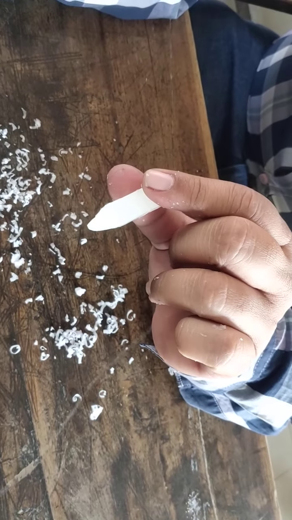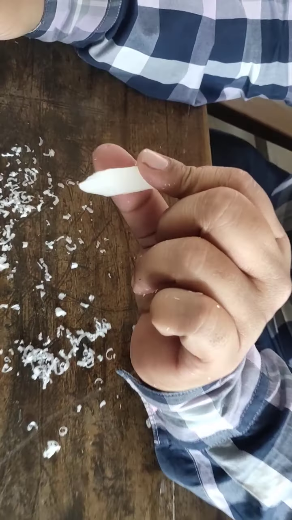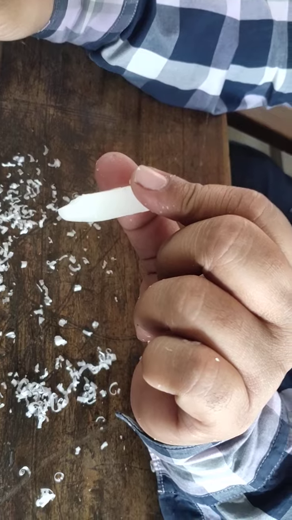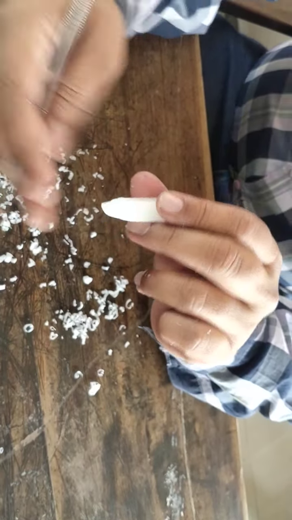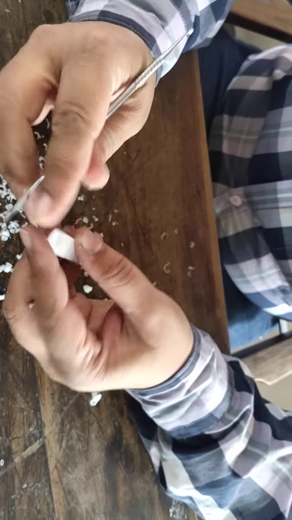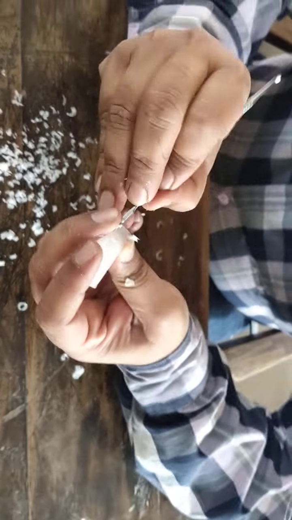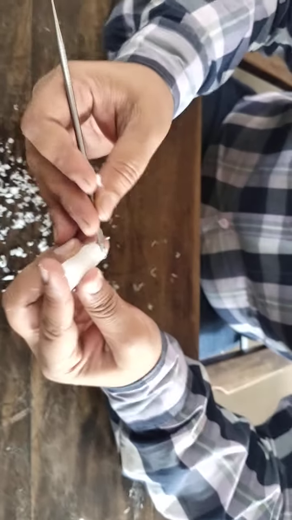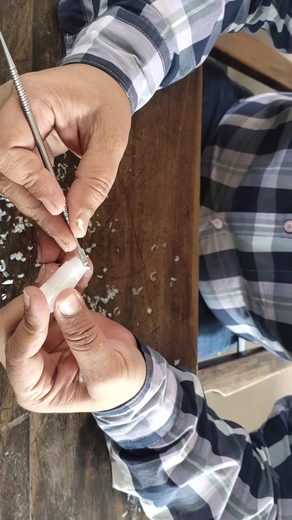Okay, now at this stage, you have to converge the crown from the labial side to the lingual side, and this is very much important.